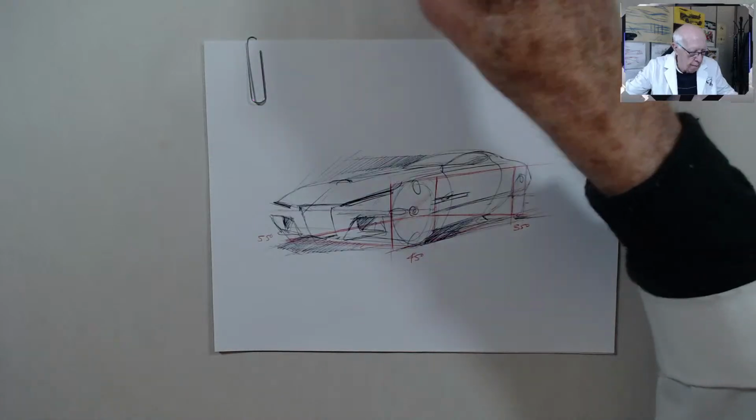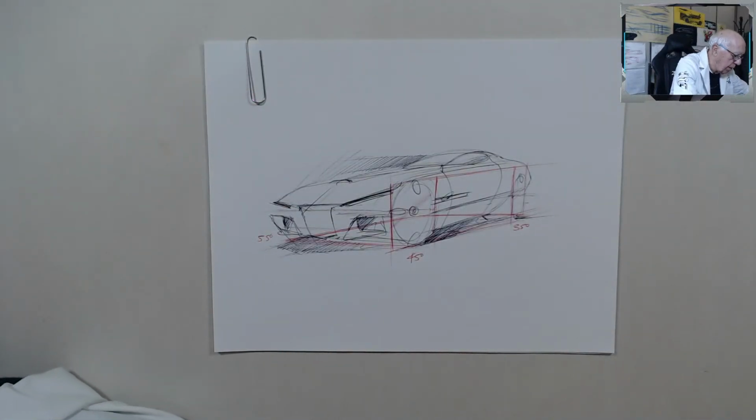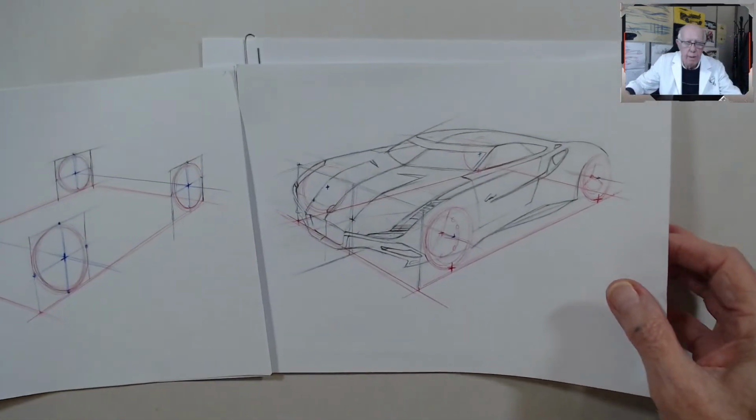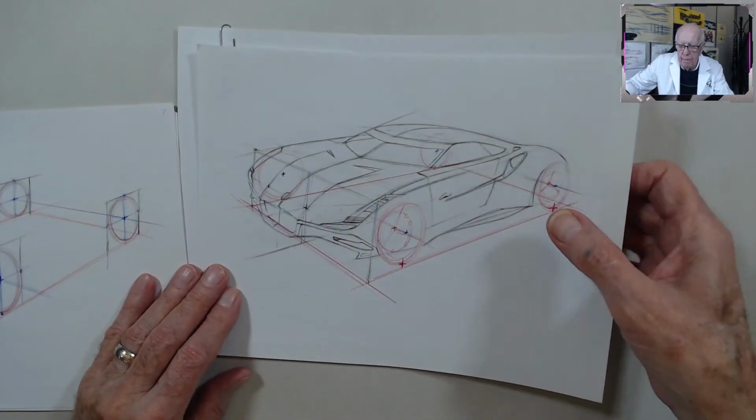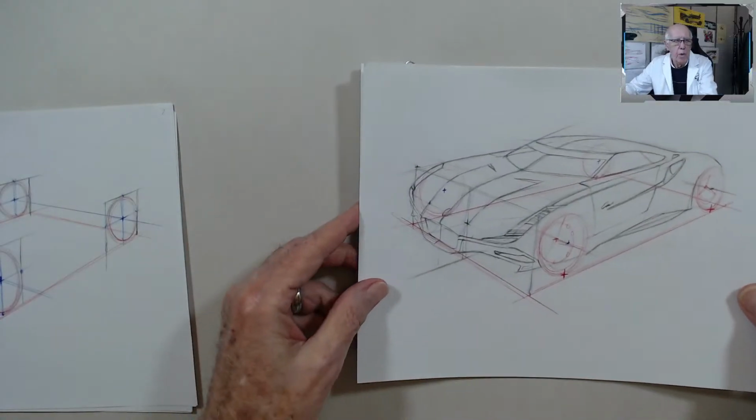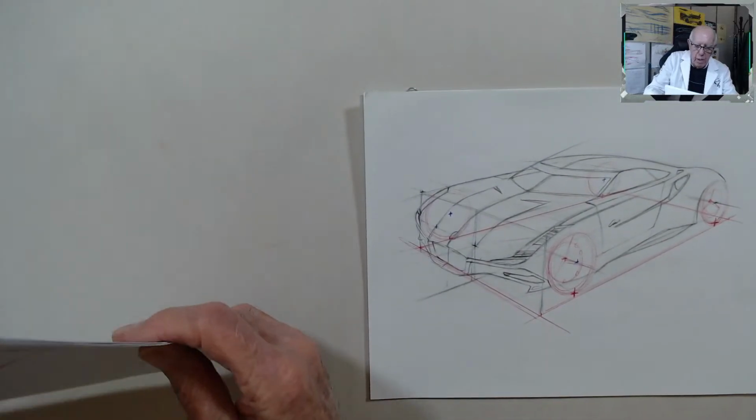Let me get this out of the way here. Let's put these two together. One more time. There for that. If I get these back up on screen, thank you. So let's go there with that guy. Let's go here with that guy.